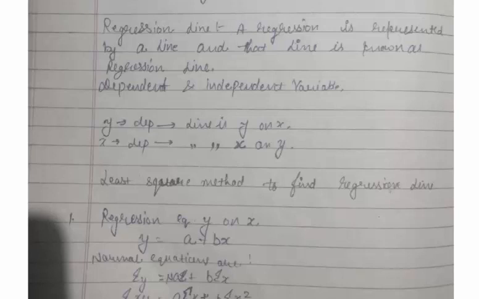Partial regression means if more than two variables are studied, and to study the relationship between two variables, we assume the third variable as a constant. Then this type of regression is known as partial regression. Next type is linear regression.